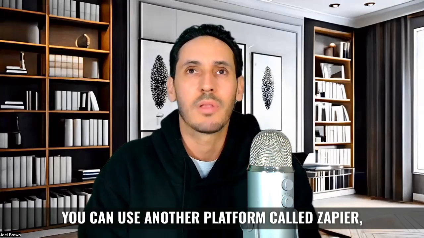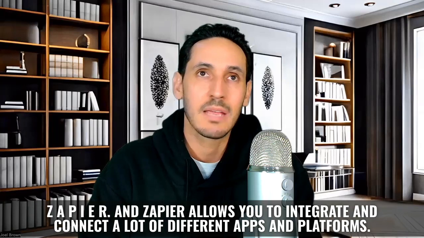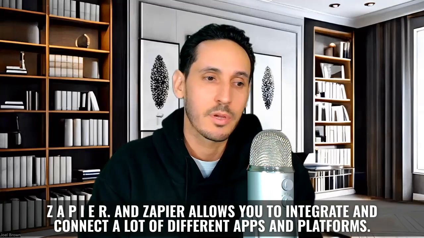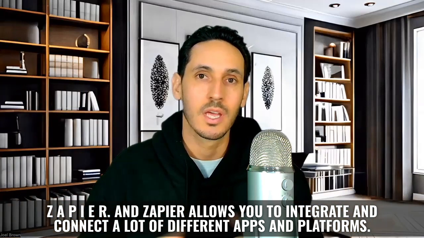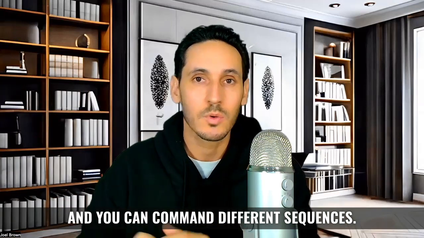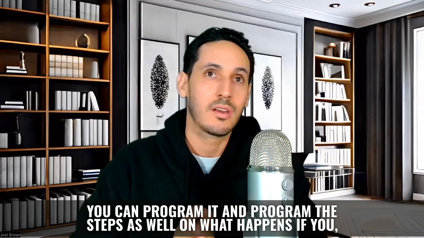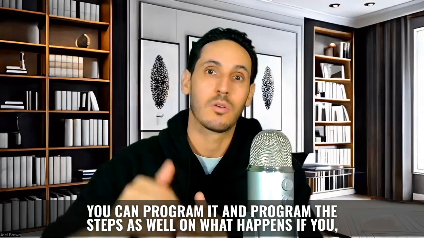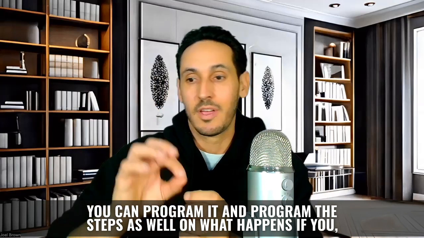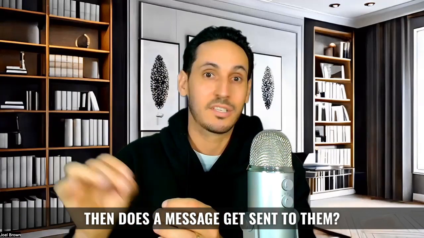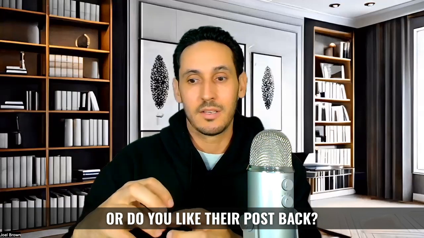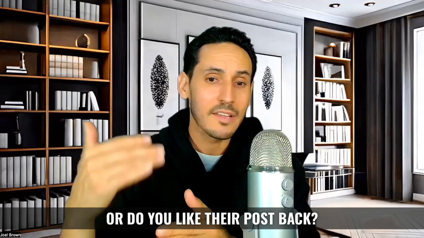You can use another platform called Zapier. And Zapier allows you to integrate and connect a lot of different apps and platforms. And you can command different sequences. You can program it and program the steps as well on what happens if somebody comments on your Instagram, then does a message get sent to them? Or do you like their post back?